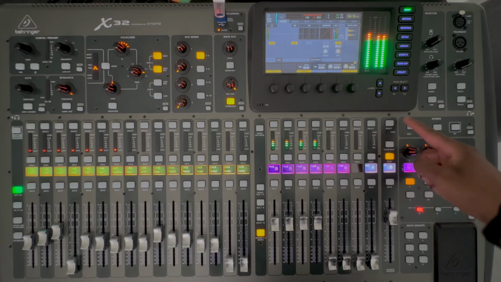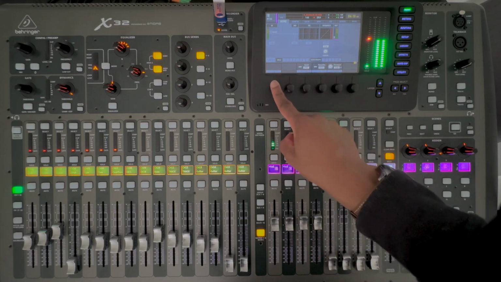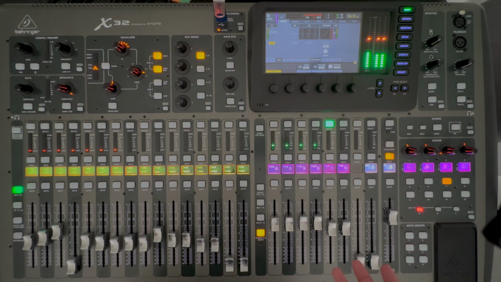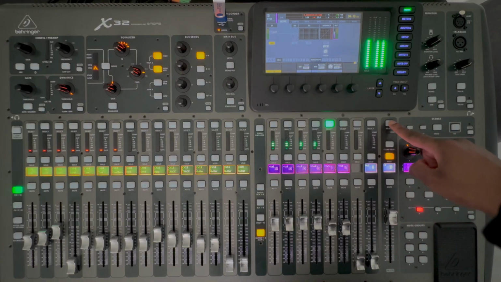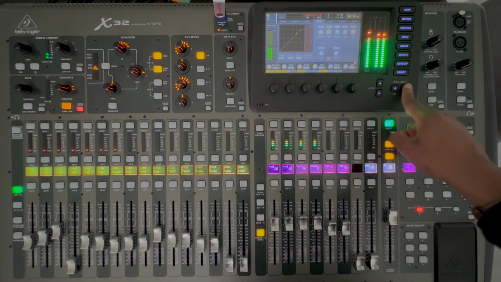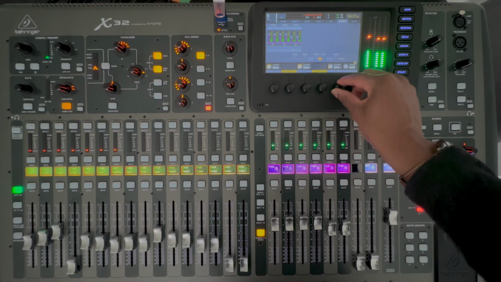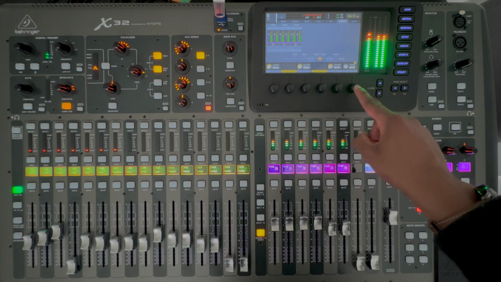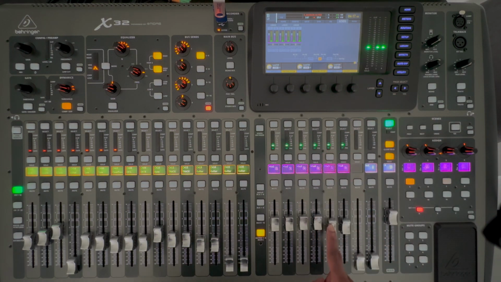So you select, first of all, you have to link them. So matrix 5 and 6, click on link. So this will be dedicated for online, right? So then you select right here, toggle to send, take it all the way to 0. Make sure you follow left, right panning. So now you can see signal on here, right?